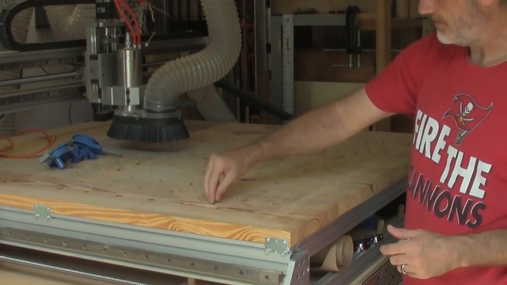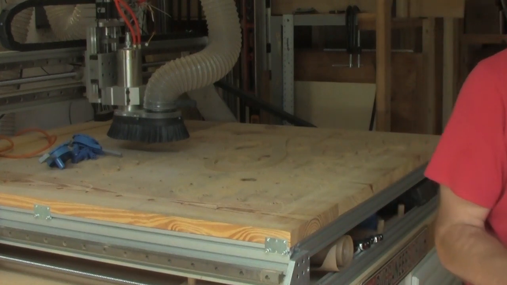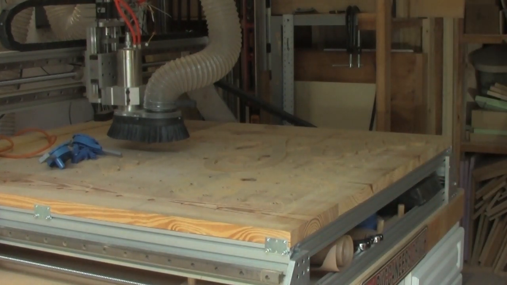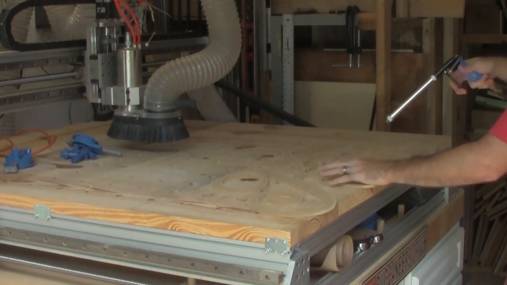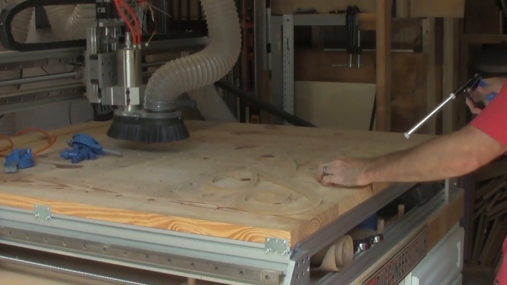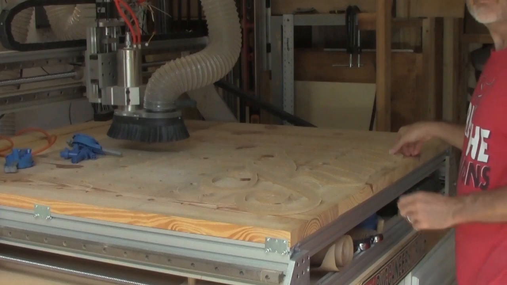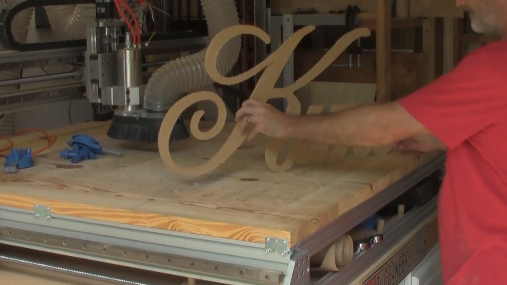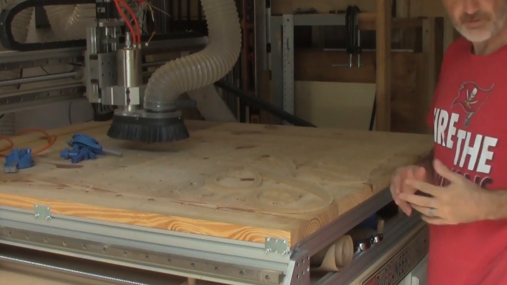I got all the tape off and I didn't break it. That's good. Sure, more residue on it. Let's see here. A little bit of sanding and we should be good.